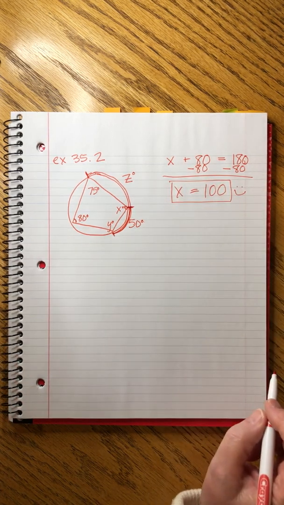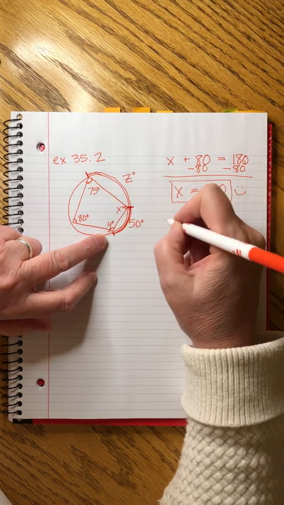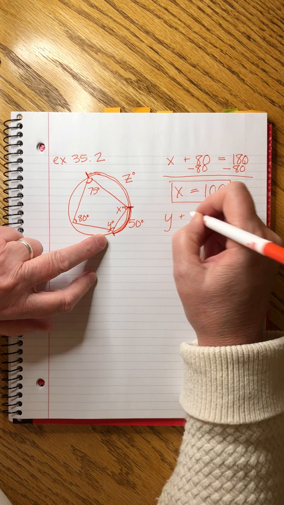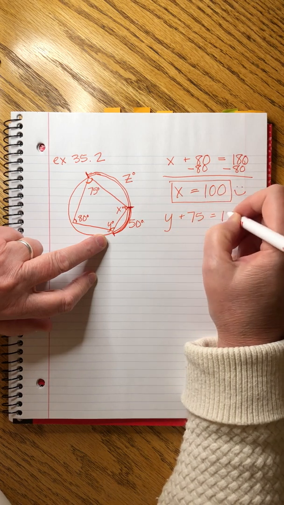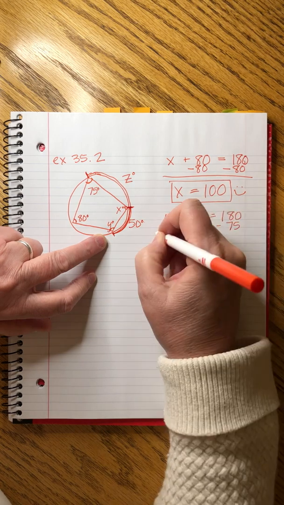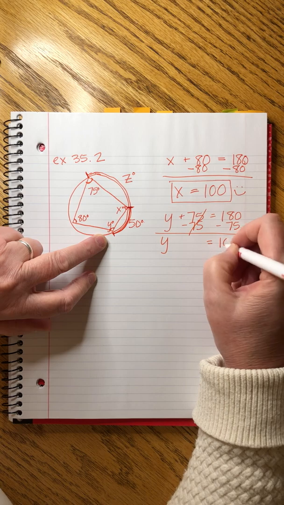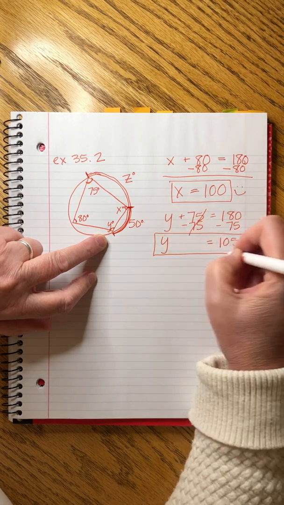How about Y? Okay, Y's buddy is 75, so we can do the same thing with him. Y plus 75 equals 180. Algebra, Y equals 105, also correct.